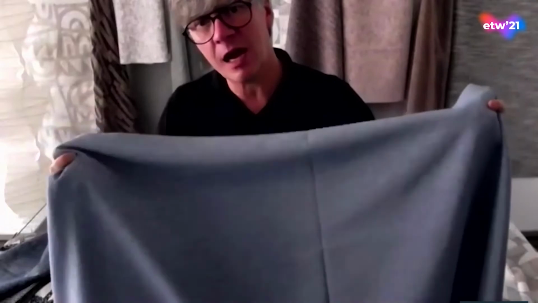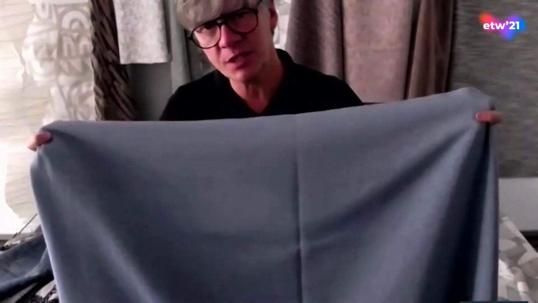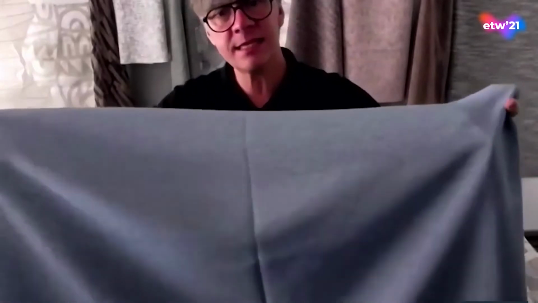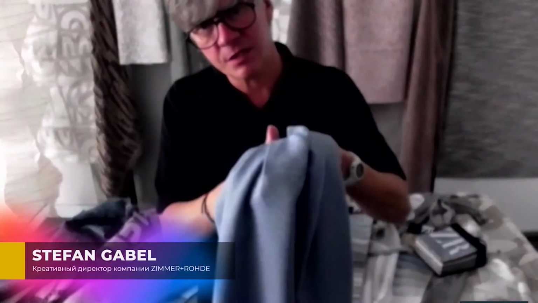So the 50% polyester are recycled materials from PET bottles, taken from land and from sea, and the 50% cotton is 100% garment recycled cotton.